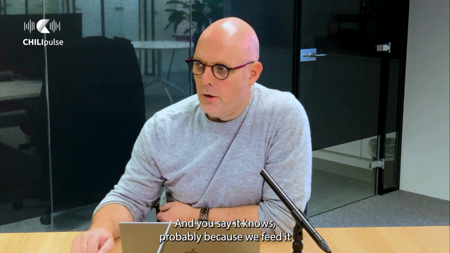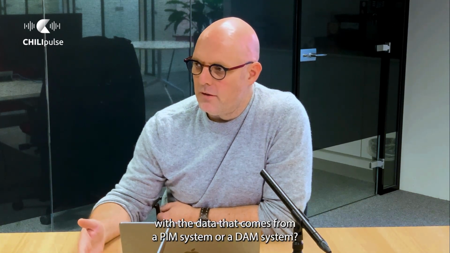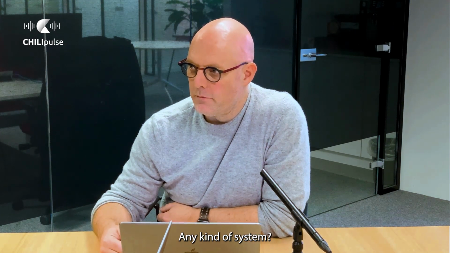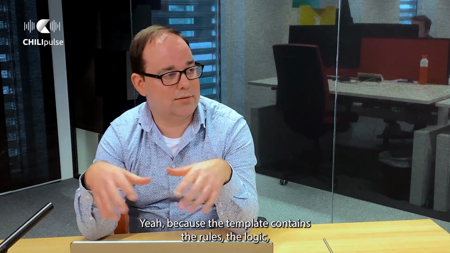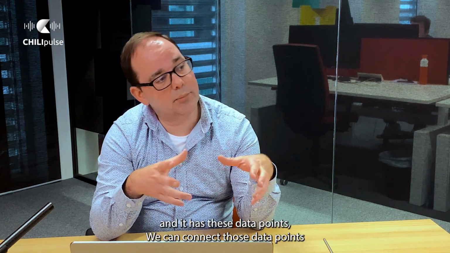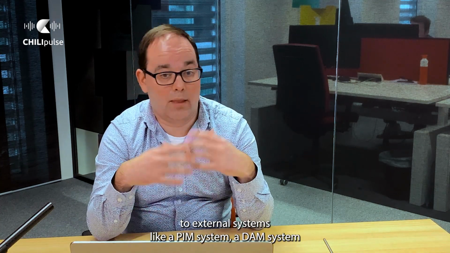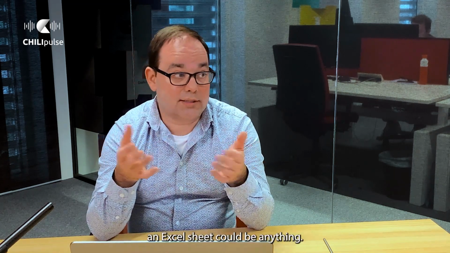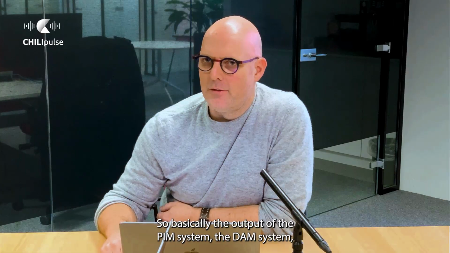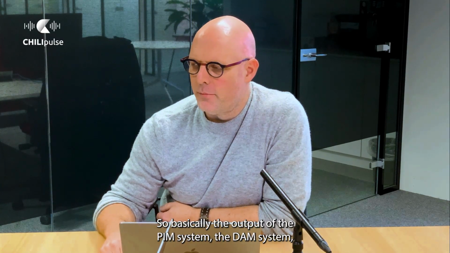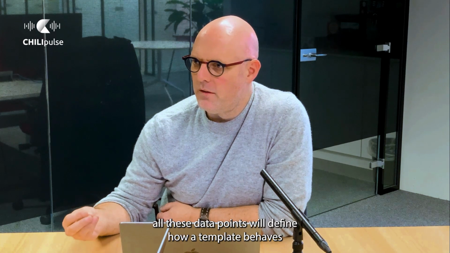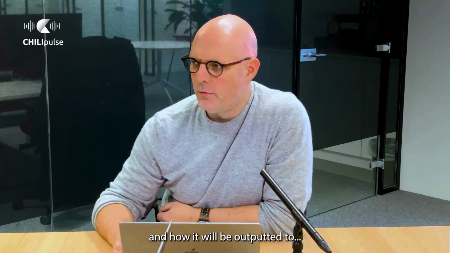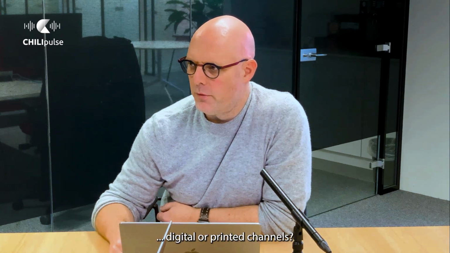And you say it knows, probably because we feed it with the data that comes from a PIM system, a DAM system, any kind of system. Yeah, because the template contains the rules, the logic, and it has these data points. We can connect those data points to external systems like a PIM system, a DAM system, an Excel sheet, could be anything. So basically the output of the PIM system, the DAM system, all these data points will define how a template behaves and how it will be output to digital or printed channels.